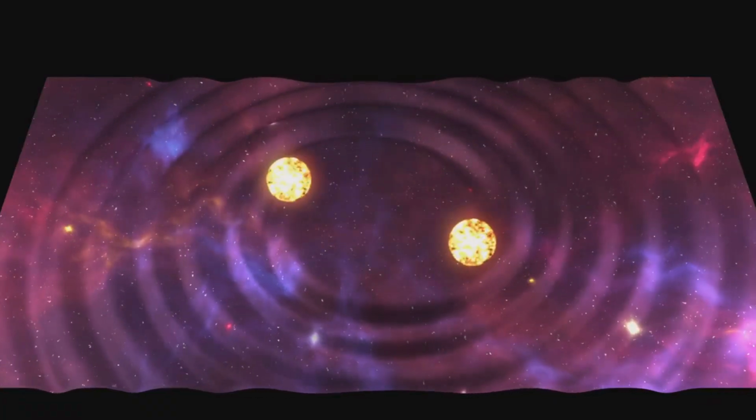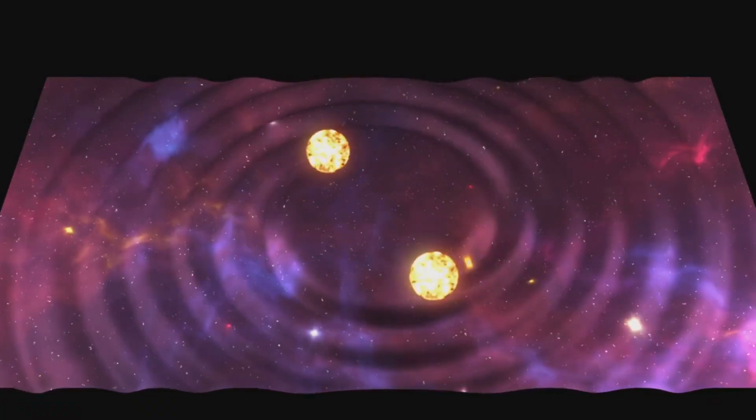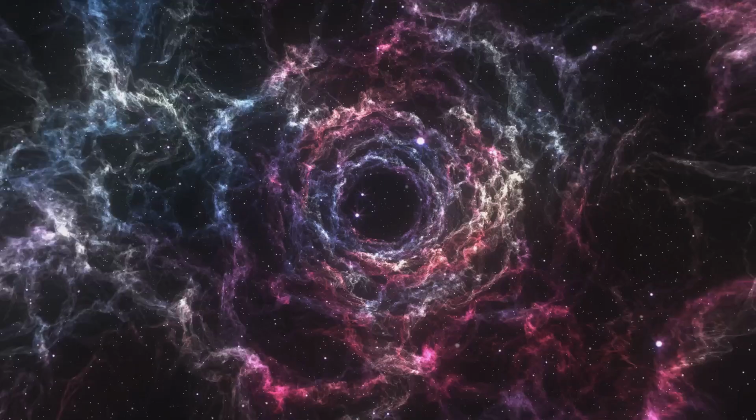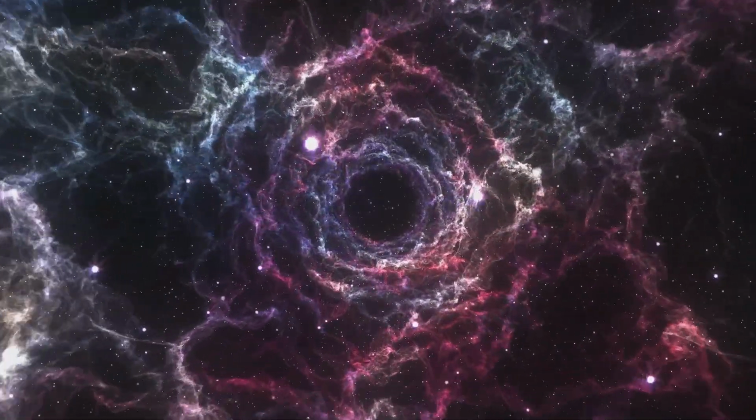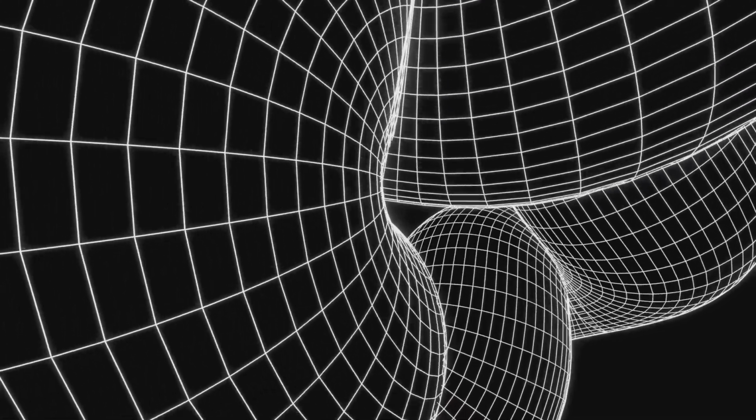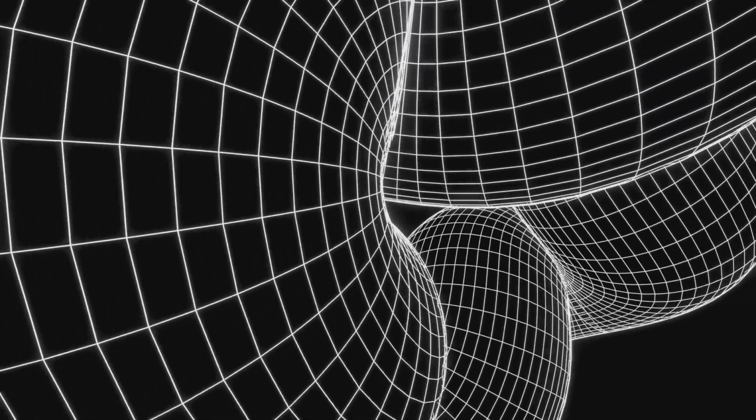They are ripples in space-time, the very fabric of the universe. These ripples carry information about the forces and events that shape our reality. To understand this, let's explore what space-time is and how it behaves. Space-time is a four-dimensional construct that combines the three dimensions of space with the dimension of time.